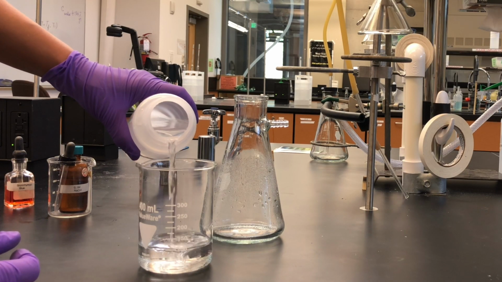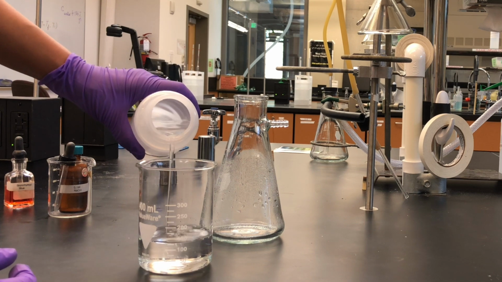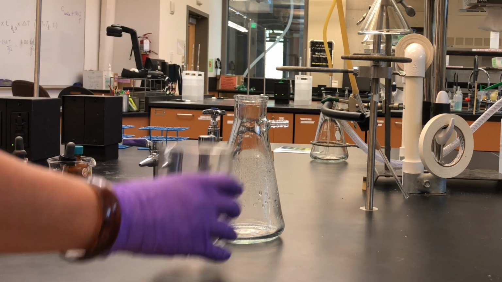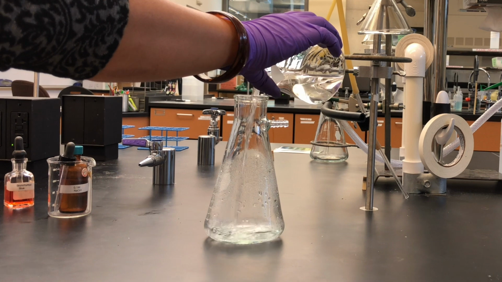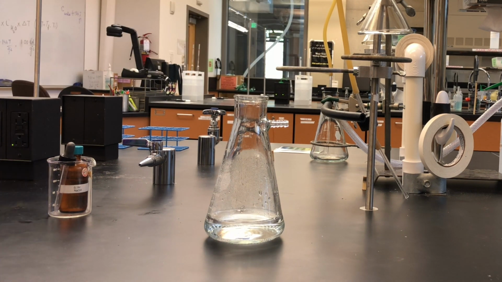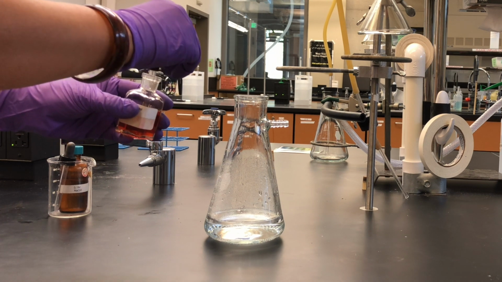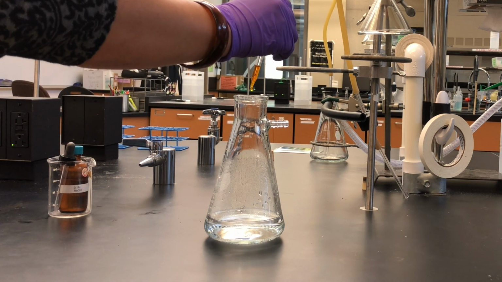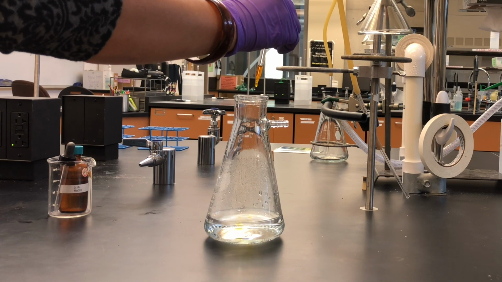Pour 150 milliliters of deionized water in a vacuum flask. Add 10 drops of bromomethyl blue and swirl the flask to mix the solution.